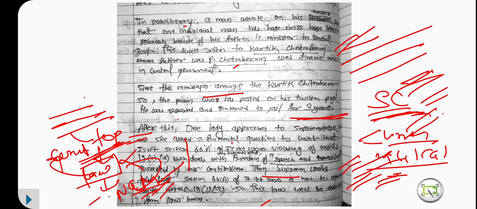So till now we understood what the Constitution actually is and how it is supreme.